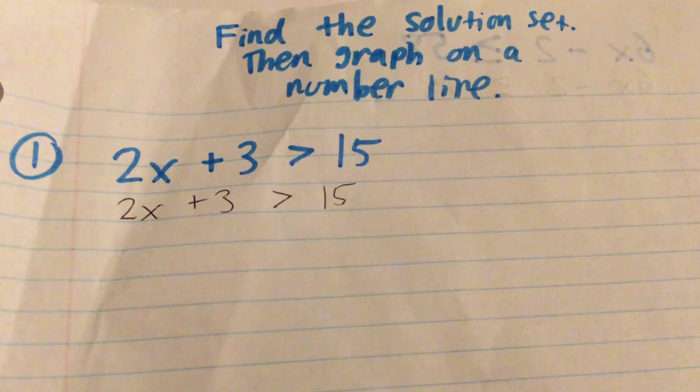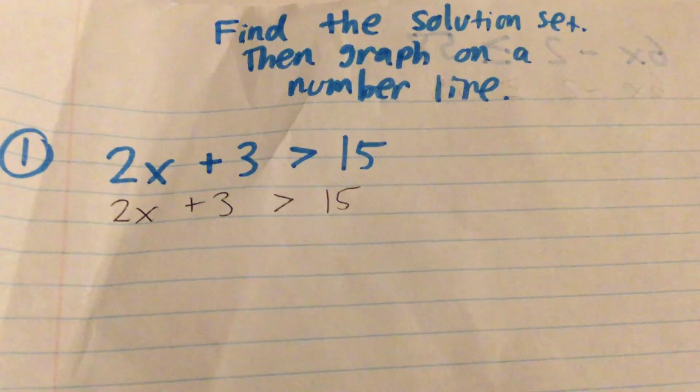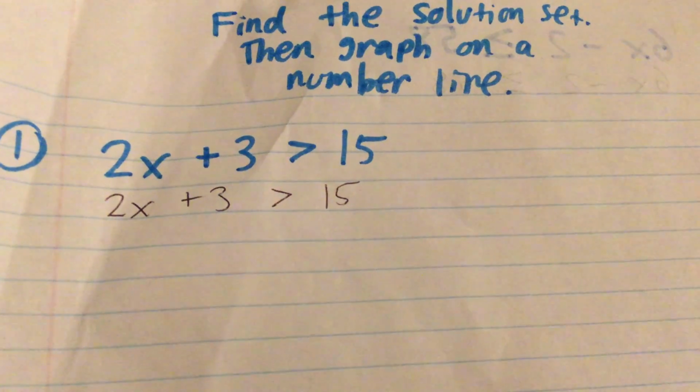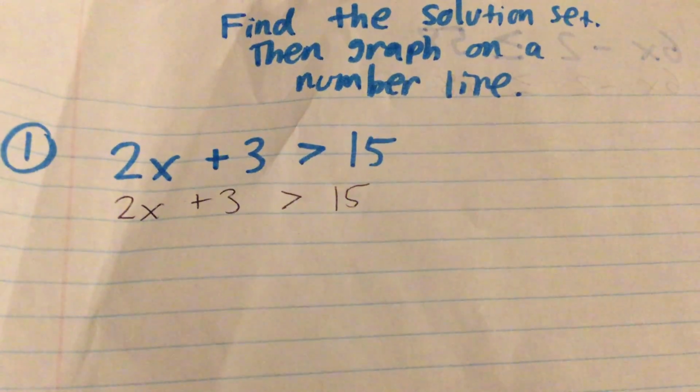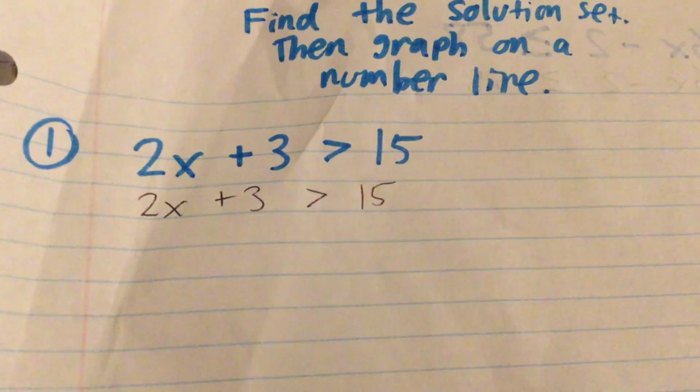4 introductory problems today. Find the solution set, then graph on a number line. Same as the previous unit, but instead of one-step inequalities, we're on two-step inequalities. And it's not that scary.